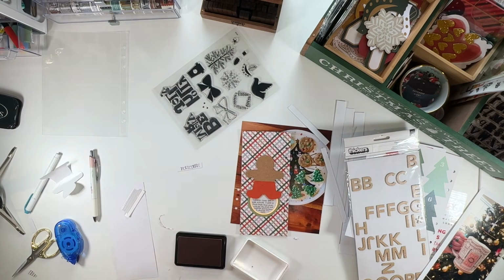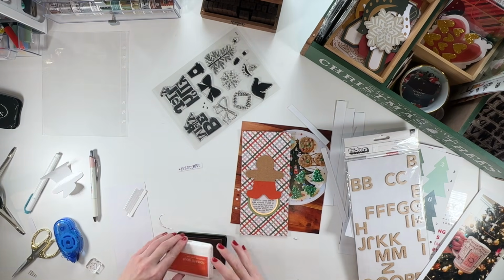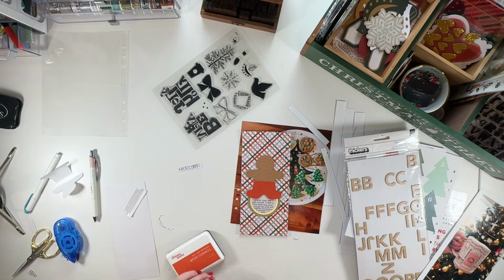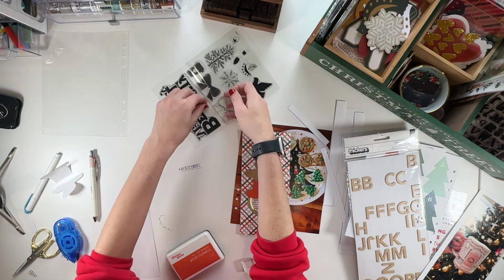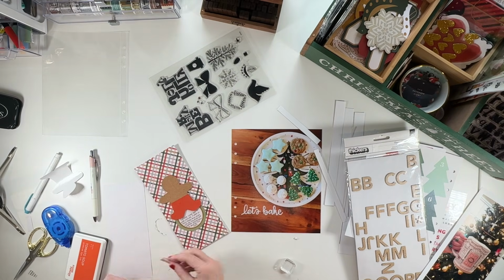This stamp pad is from Kelly Perky. I don't have very many from her, but just a couple. And I liked this orangey red, and it looked really good with those pants on the gingerbread man there. So I'm going to adhere this tab onto this 3x8 paper.